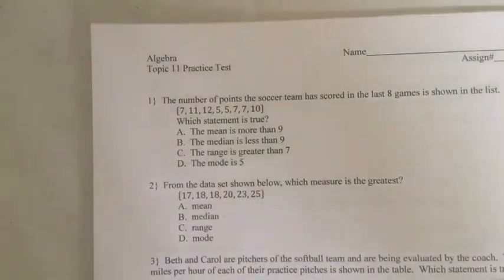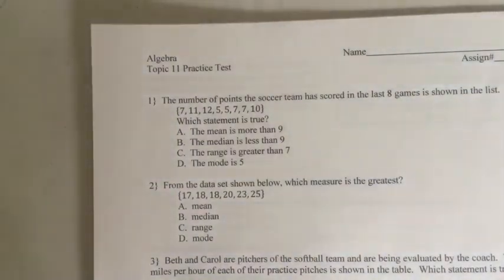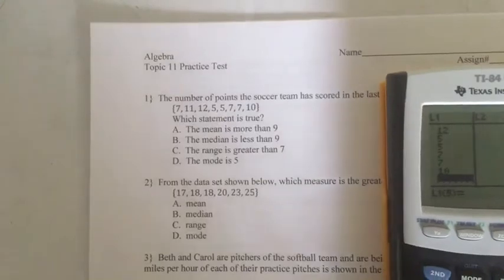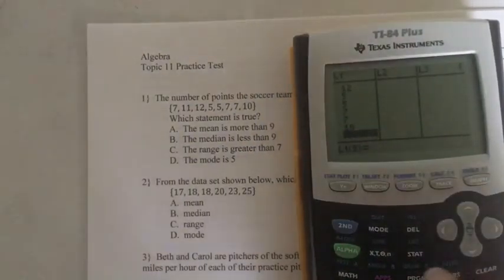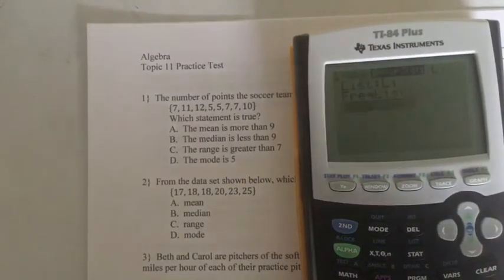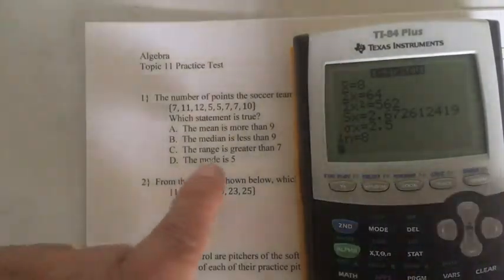You have all those values. To me, the easiest thing to do is to let the calculator do the work. So I'm going to go to Stat Edit, and in my list, I'm going to enter in the values: 7, 11, 12, 5, 5, 7, 7, and 10. Now, once those values are in there, I'm going to do Stat, arrow over to Calculate, 1 variable statistics, and then I have a lot of information here.